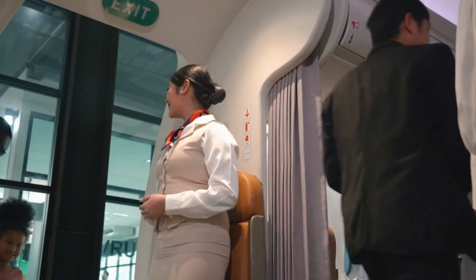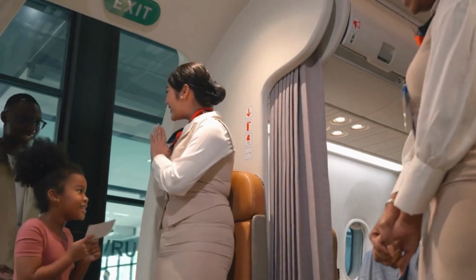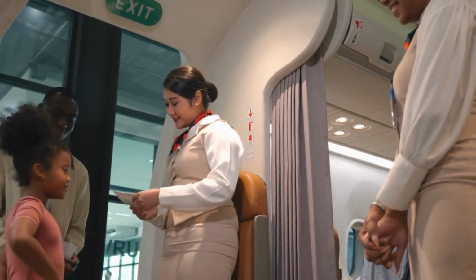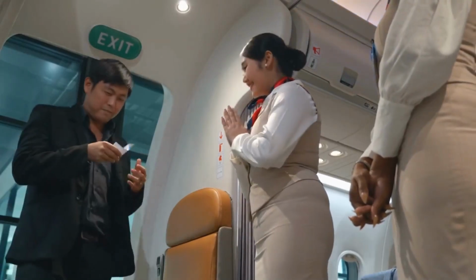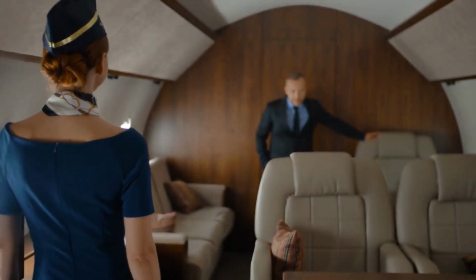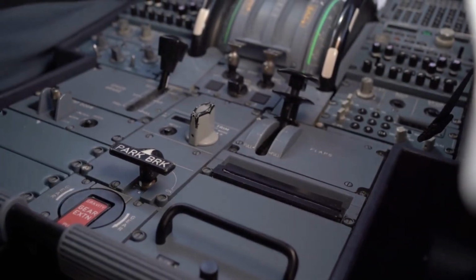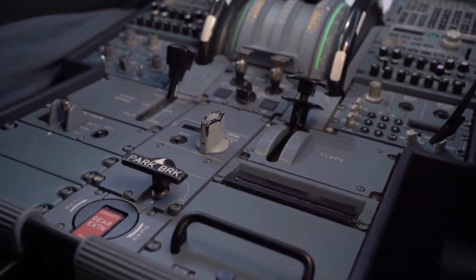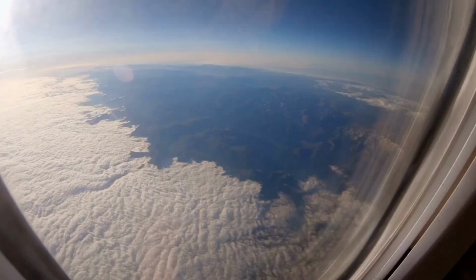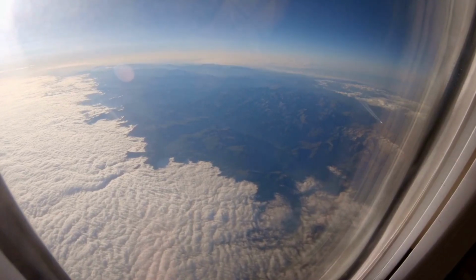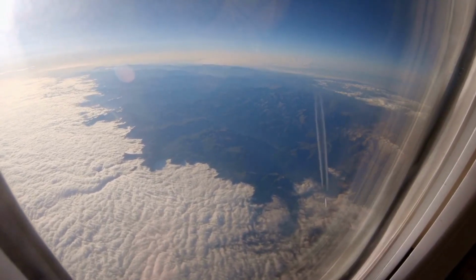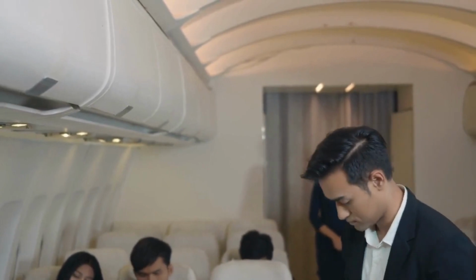A is for boarding. When it's time to board, listen for your row number or zone, which will be announced by the airline staff. Follow the instructions to find your seat. B is for seats. Each seat is labeled with a row number and a letter indicating your position, A, B, C on the left side, and D, E, F on the right side.